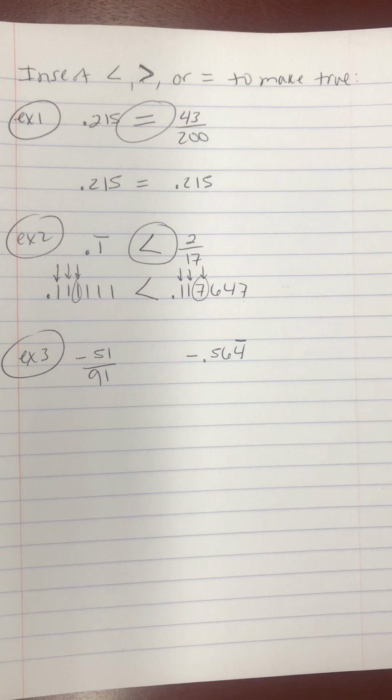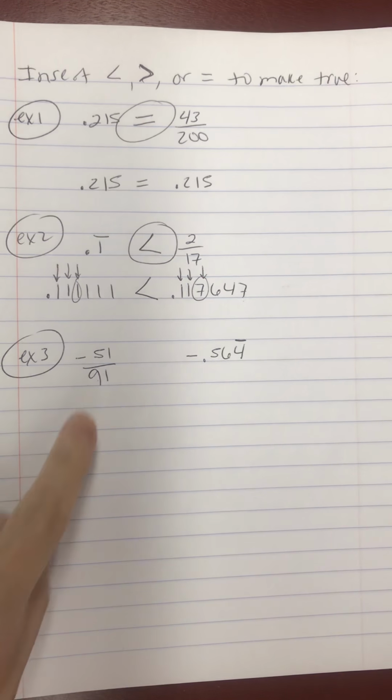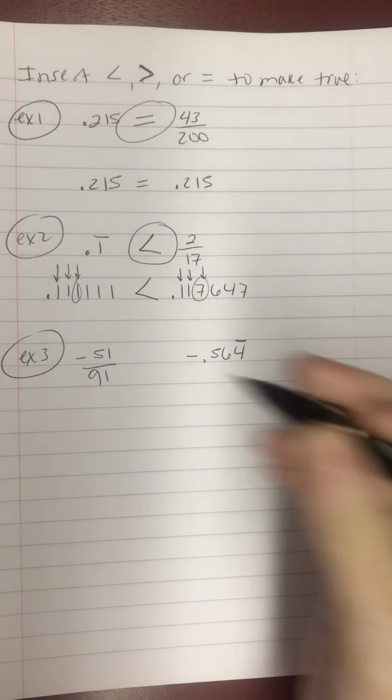First of all, you'll notice both of these numbers are negative. That's going to make it a little bit difficult, because remember at the end when you ask yourself which one is bigger, it's like the opposite of what you think because they're negative numbers. But they are both negative. So let's go ahead and convert this negative 51 over 91 into a decimal.